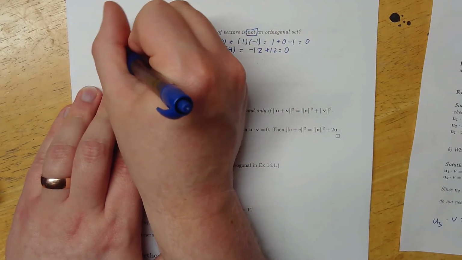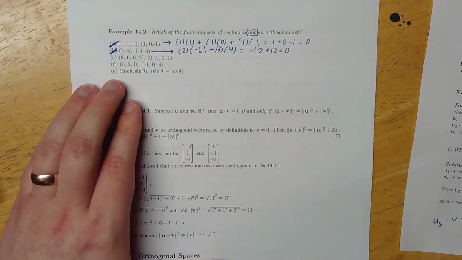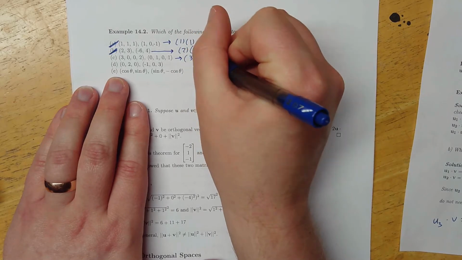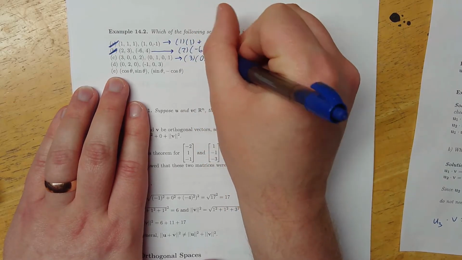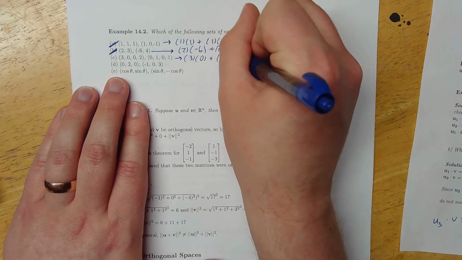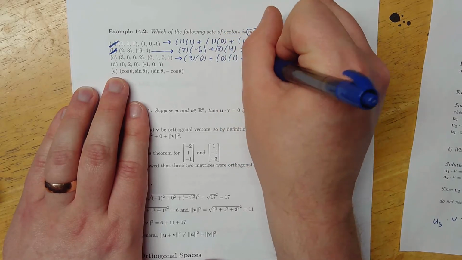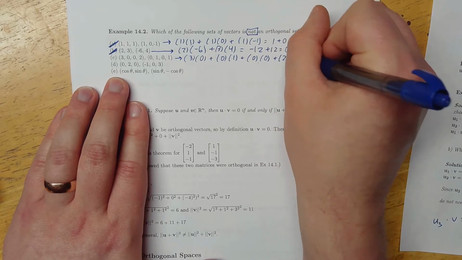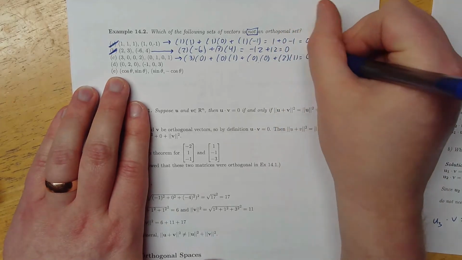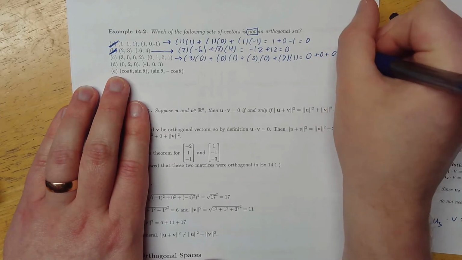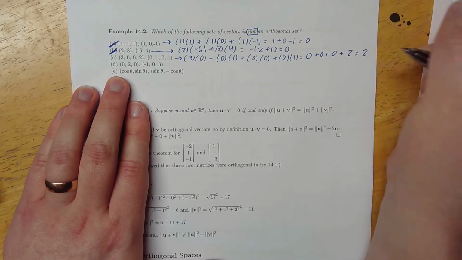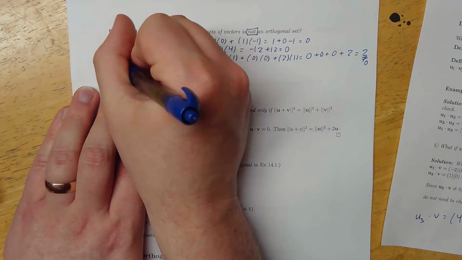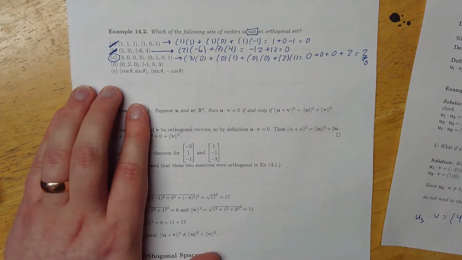So that's not going to be our non-orthogonal set. So if we look at this set, we'll get 3 times 0 plus 0 times 1 plus 0 times 0 plus 2 times 1. So that's 0 plus 0 plus 0 plus 2, which is 2, which importantly is not going to be equal to 0. So C is going to end up being our set that is not orthogonal.